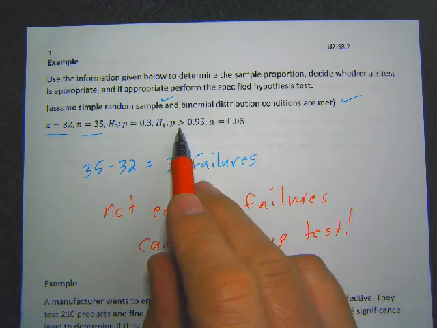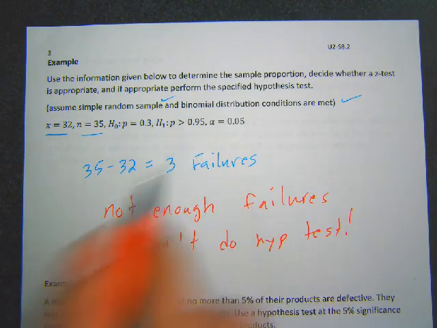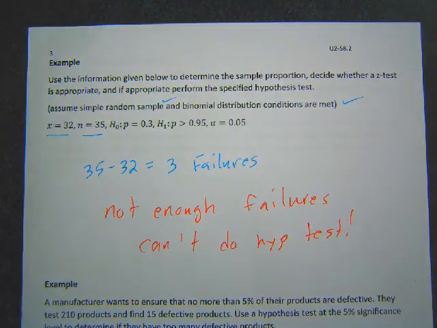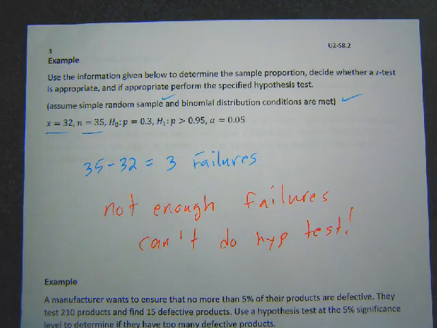When the percentage you're looking for is greater than 95%, that's a warning that you probably need a larger sample size. The closer the percentage gets to 0 or 100, the larger your sample size probably has to be to get enough successes or enough failures, because most of them in this case were successes. If you're close to 0%, most of them will be failures.